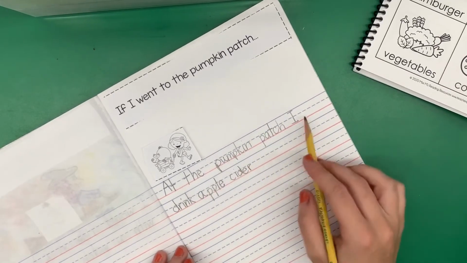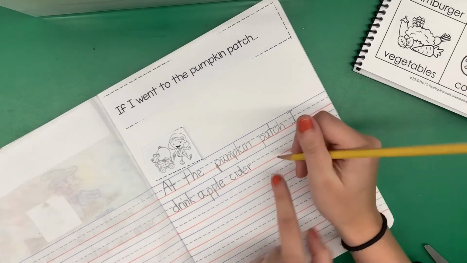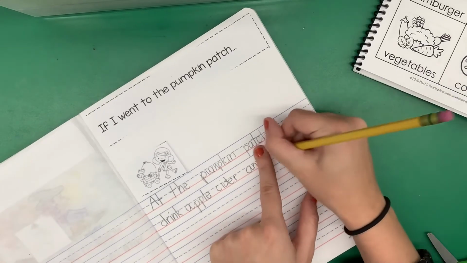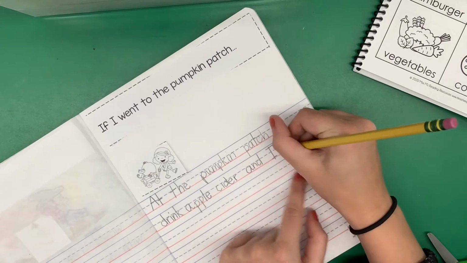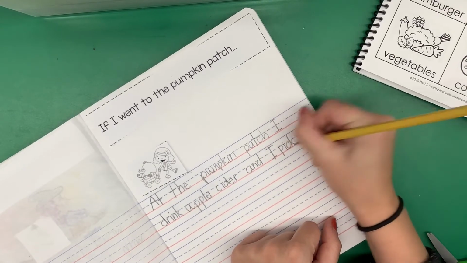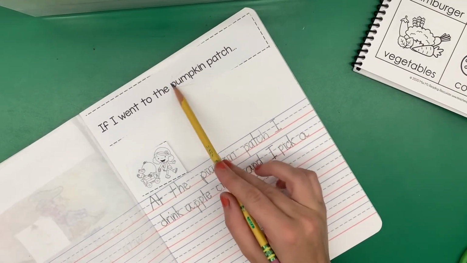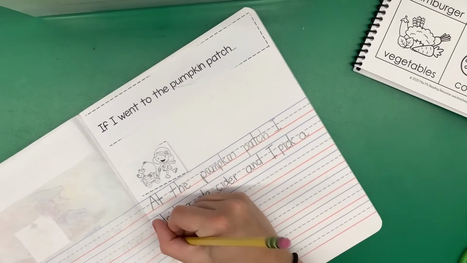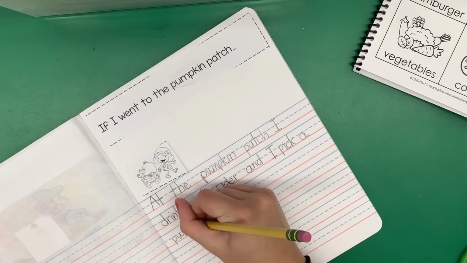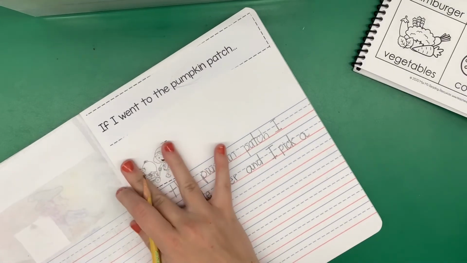At the pumpkin patch, I drink apple cider, and then I want to write, and I pick a pumpkin. So I'm going to write, and I pick, I pick a, and then my word pumpkin is right here in my prompt. Kin. And I pick a pumpkin.